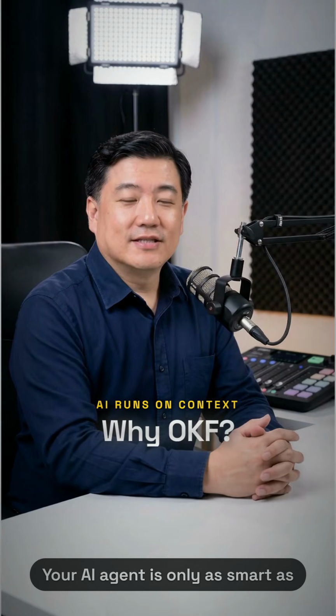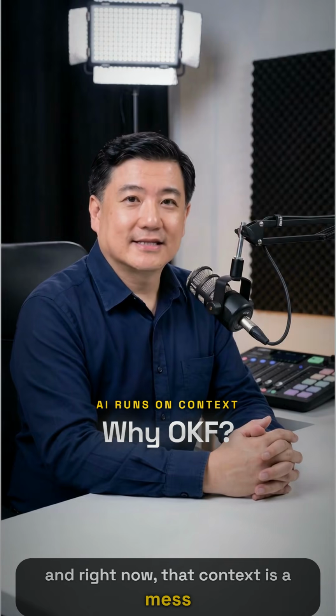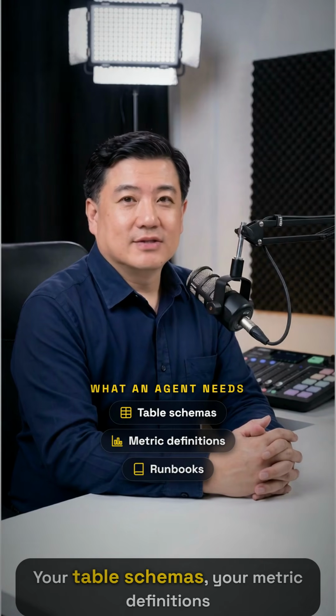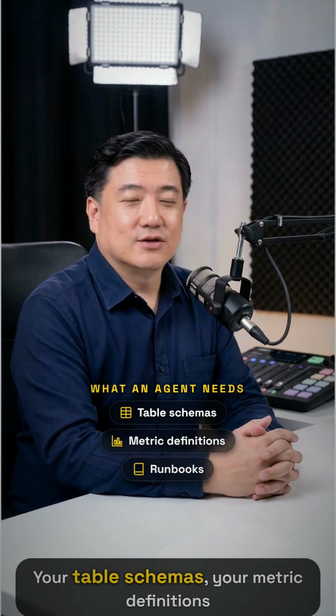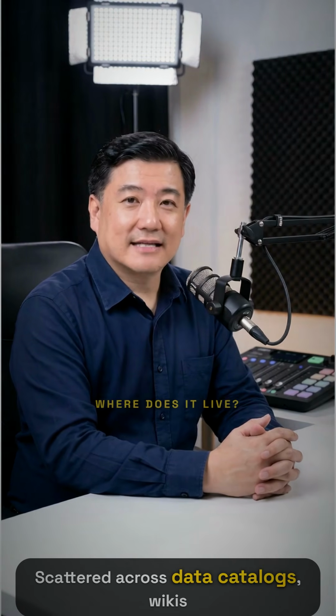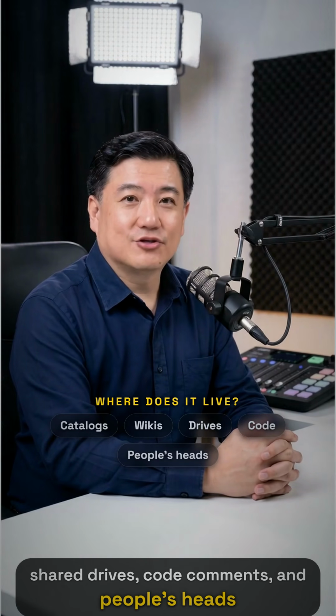Your AI agent is only as smart as the context you give it, and right now, that context is a mess. Think about what an agent needs to actually be useful: your table schemas, your metric definitions, your runbooks, your API notes. So, where does all of that live? Scattered across data catalogs, wikis, shared drives, code comments, and people's heads.